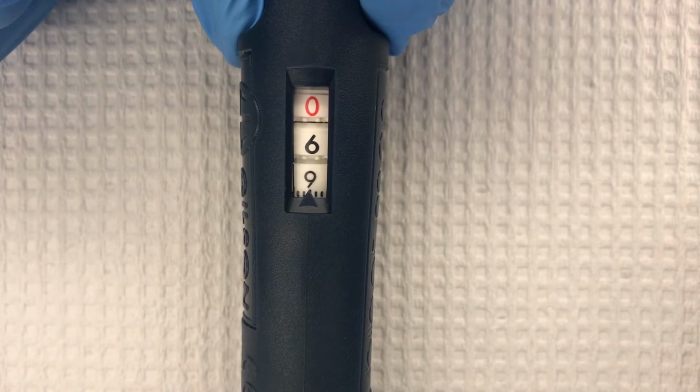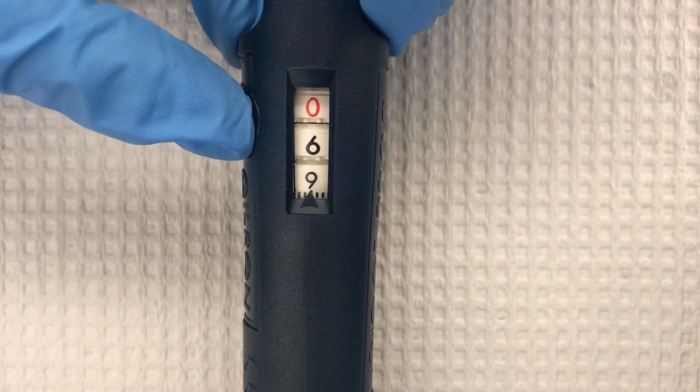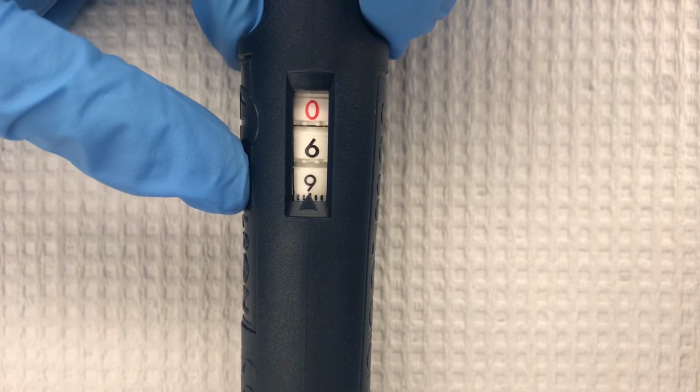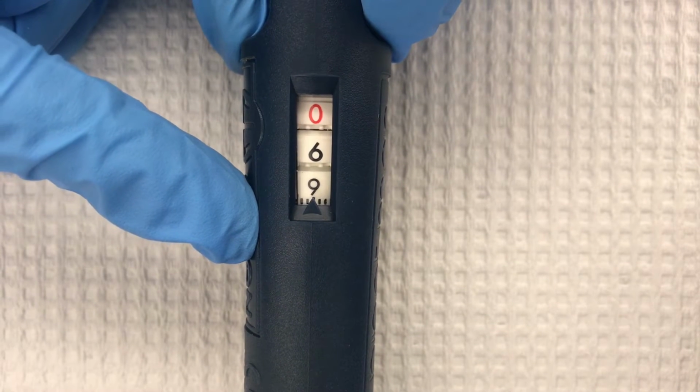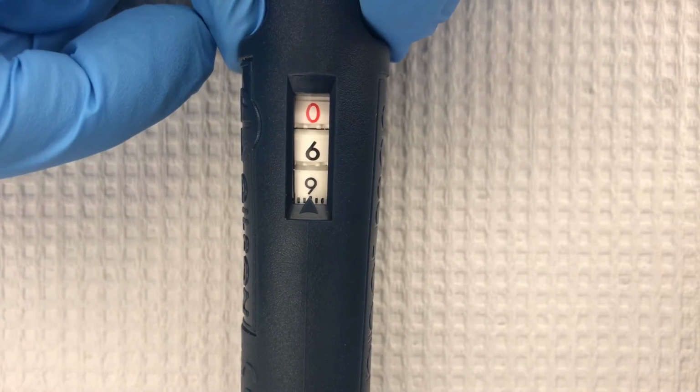This is a P1000. The red digit at the top corresponds to the thousands place. The middle digit corresponds to the hundreds place. The digit at the bottom corresponds to the tens place. This pipette is set to pick up 690 microliters.